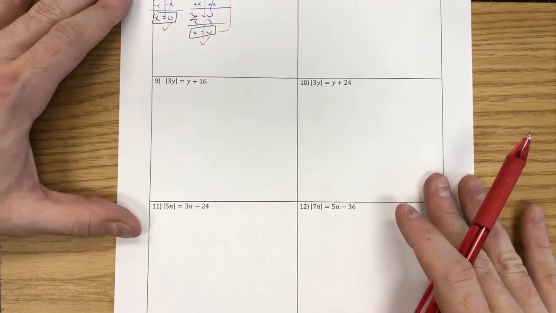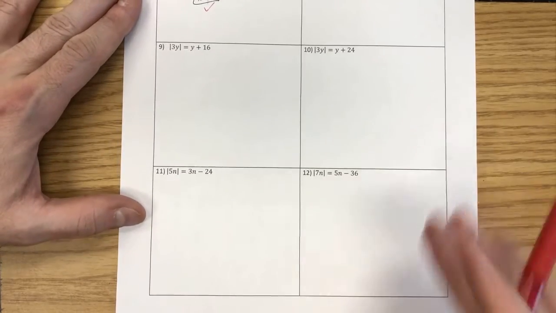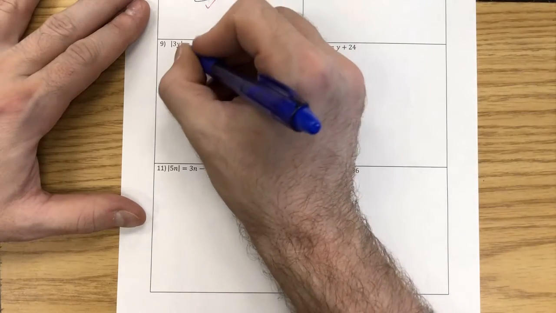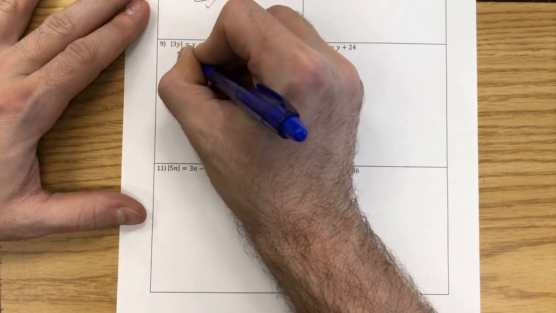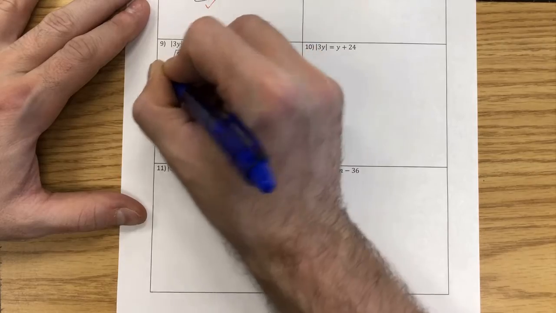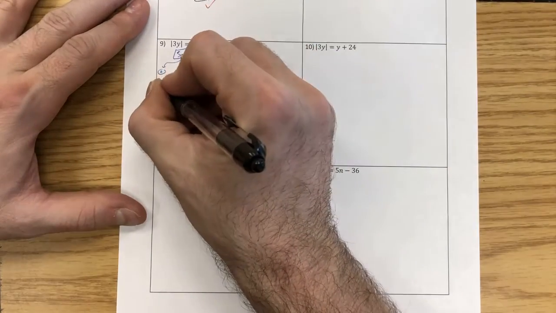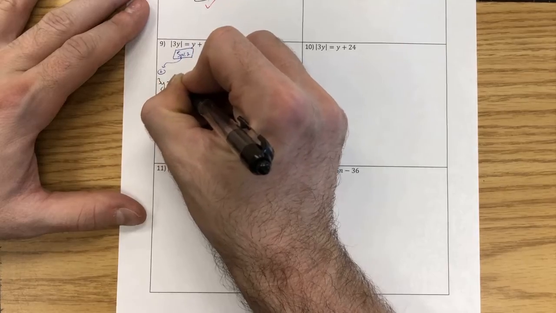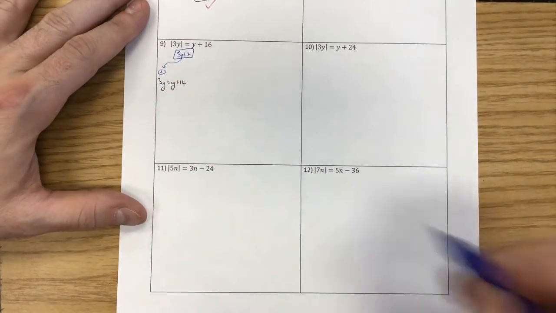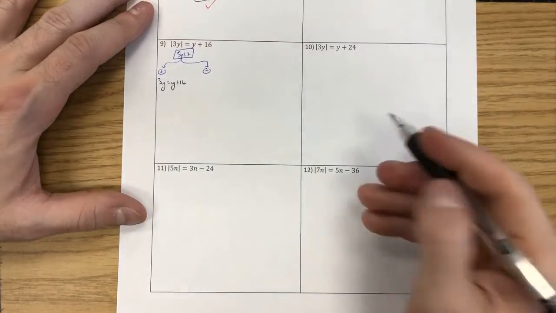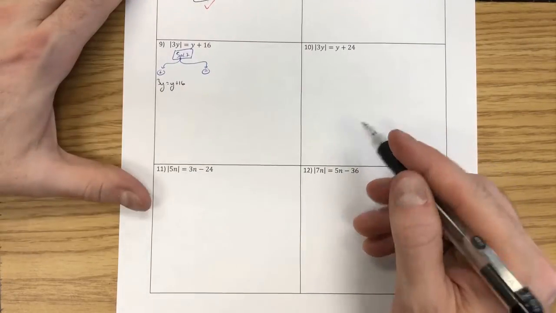So let's try one more. Let's try this one. This is already isolated, so I'm going to split into my no change version, which is 3y equals y plus 16, and then into my changed version, where I changed the signs of both of these.